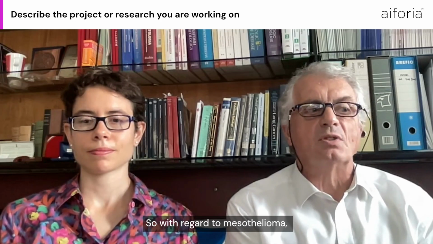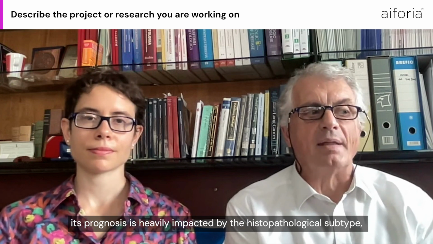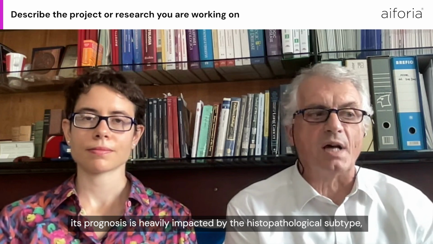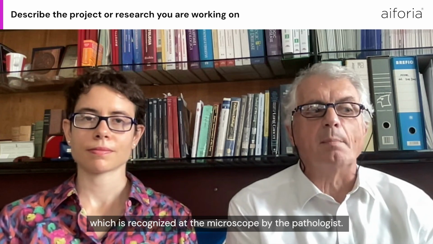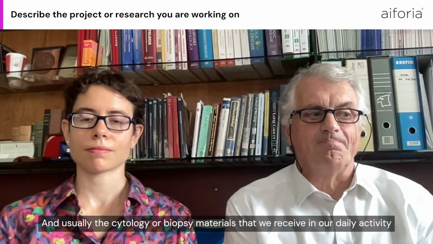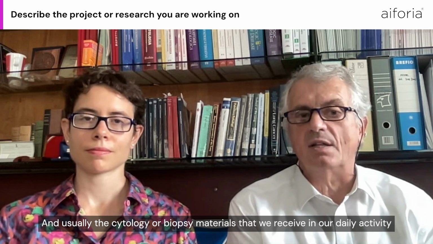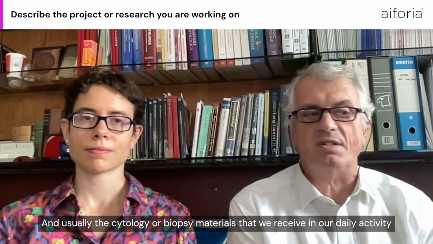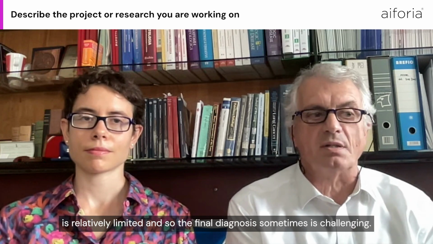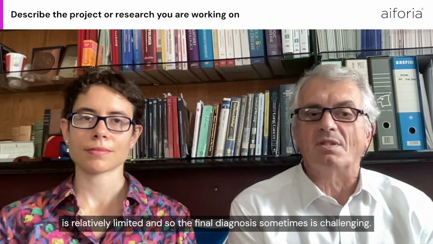So with regard to mesothelioma, its prognosis is heavily impacted by the histopathological subtype, which is recognized at the microscope by the pathologist. And usually the cytology or biopsy materials that we receive in our daily activity is relatively limited. And so the final diagnosis sometimes is challenging.